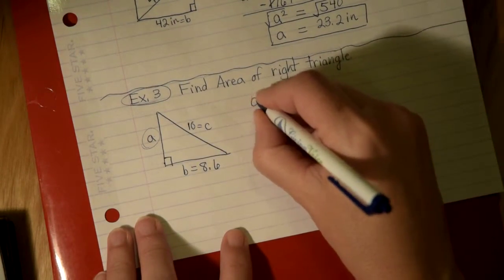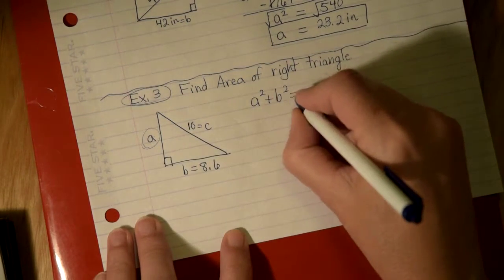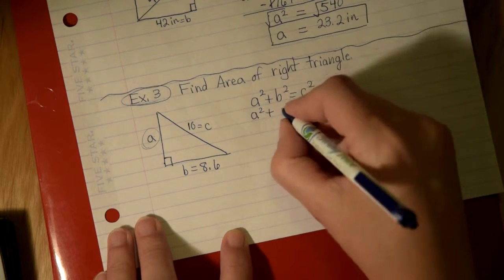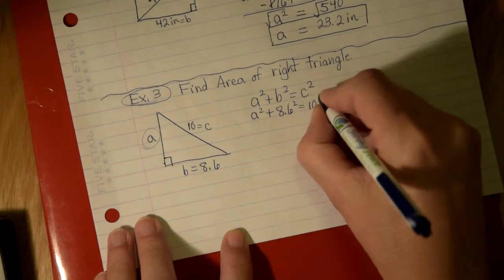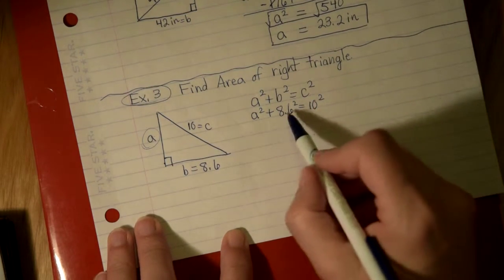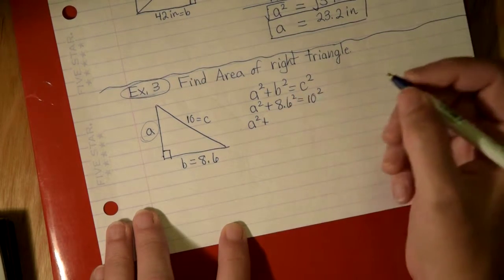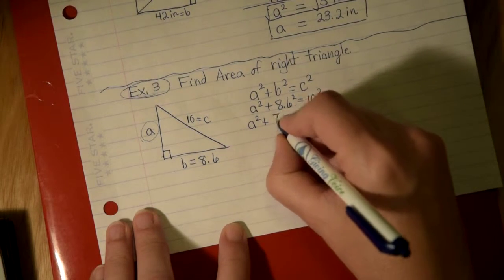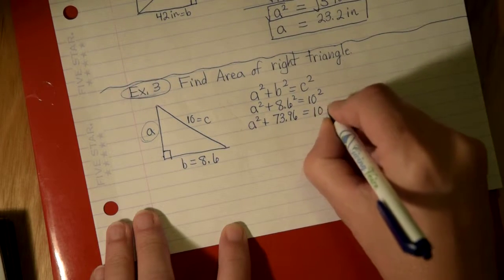So our first step is to use the Pythagorean theorem to find side A. A is the unknown, B is 8.6, and C is 10. Then you're going to square these numbers. So I have A squared plus 8.6 squared, which is 73.96, equals 10 squared, which of course is 100.